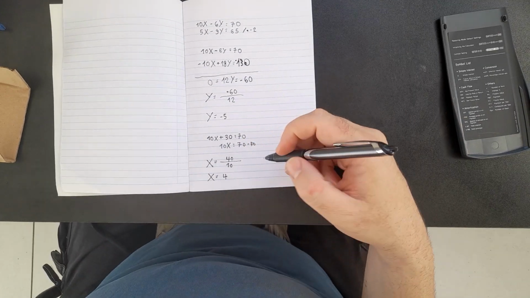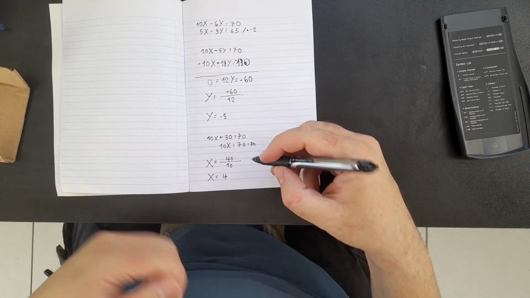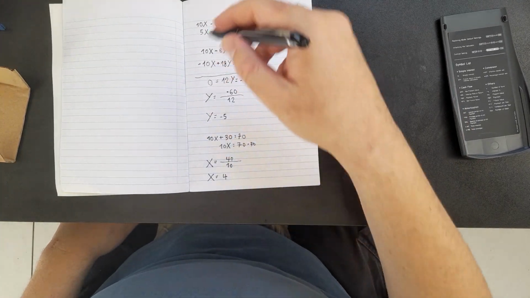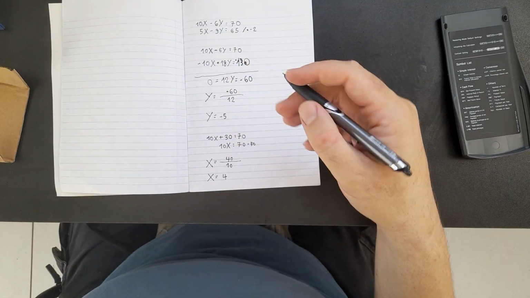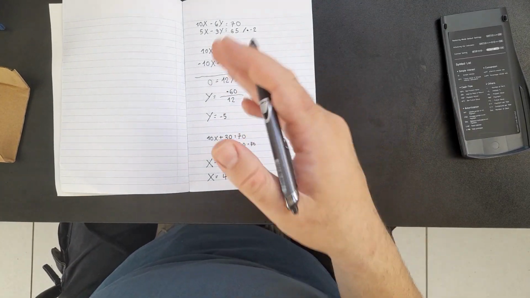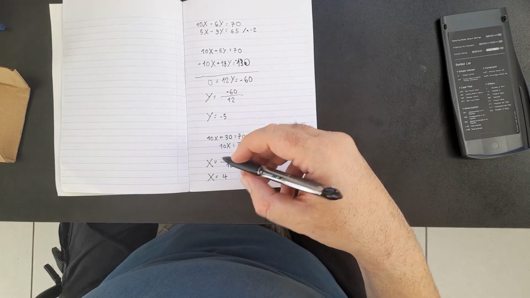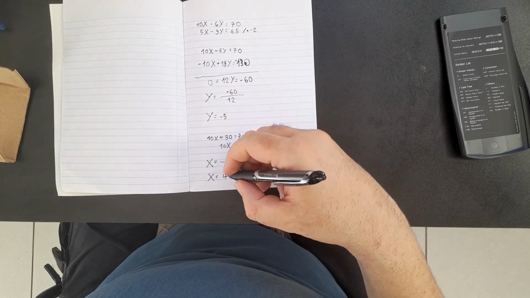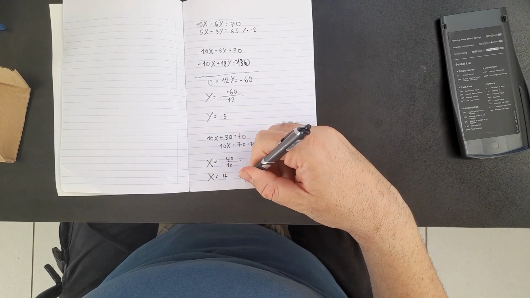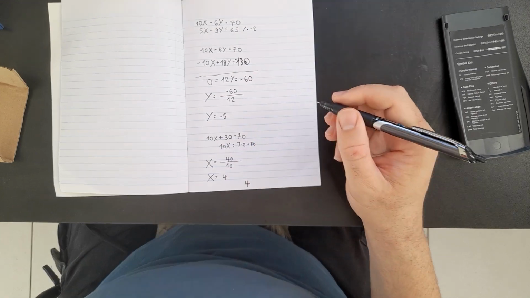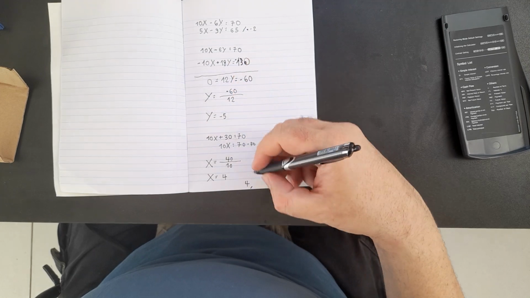But now it's very important to also write the solution of this system with alphabetic numbers. So x will be first. So I write here 4, and then I write here negative 5.